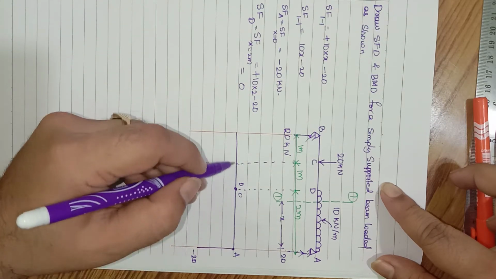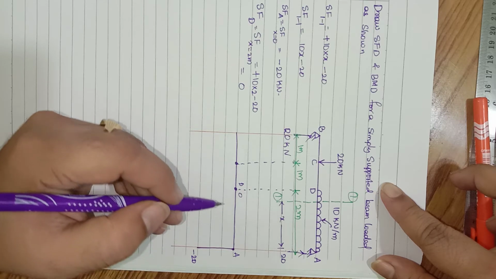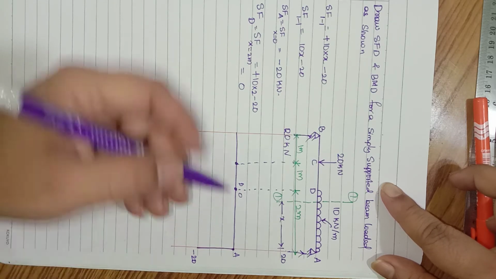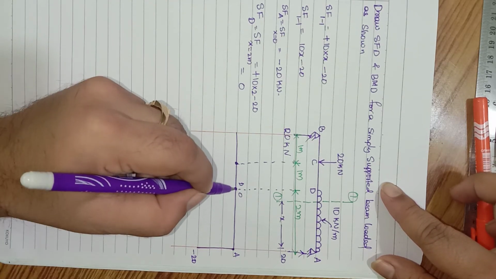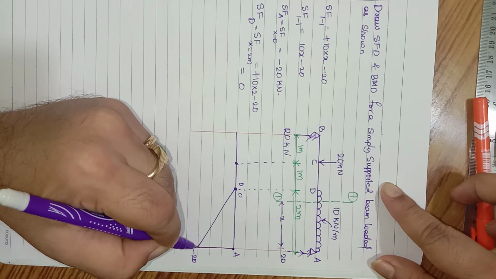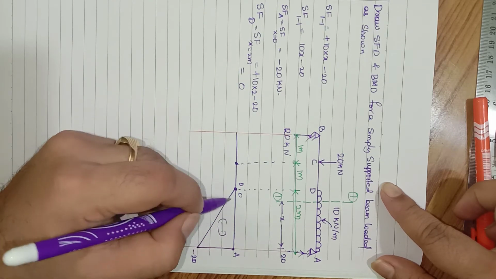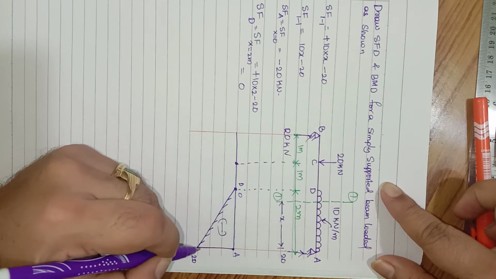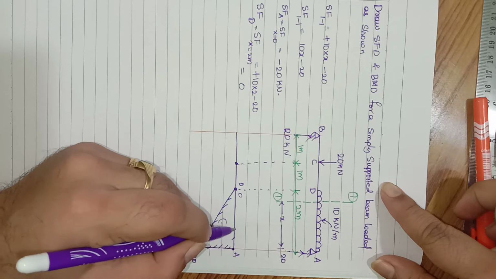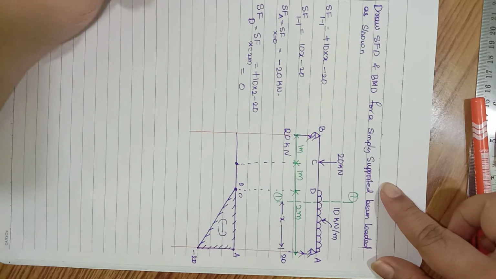Now there is no other point in between C and D, hence I can directly take at point C also the shear force will be equal to 0. But I'm not writing it down here. What will be the shear force from point A to D? It will be linear, right? Linearly varying. So this is negative. This is one of a kind of problem where you can see shear force equal to 0 over a particular span.